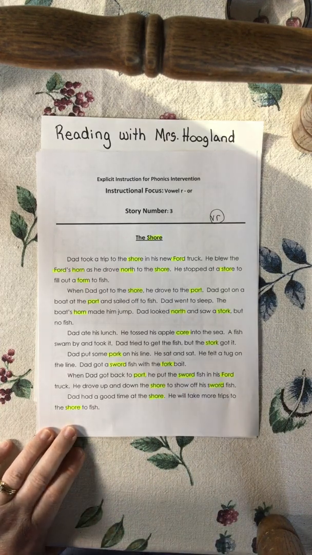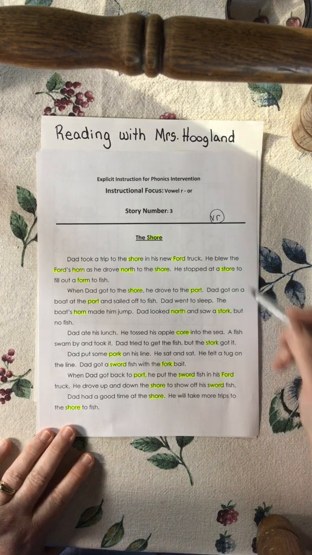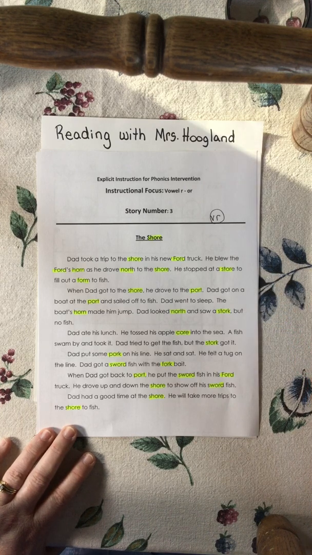Now I want you to notice a majority of the words in this story are sight words. The words that are highlighted are R-controlled words. There are a few in there that are not sight words, but for the most part, most of those words are sight words. So it's really important that your student have a good grasp on sight words.